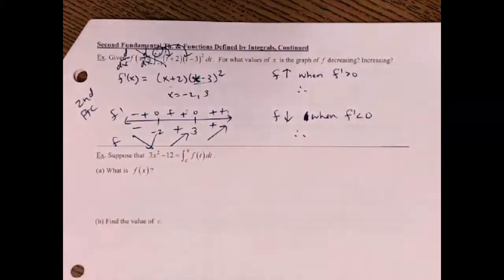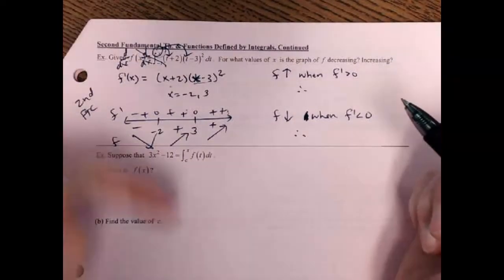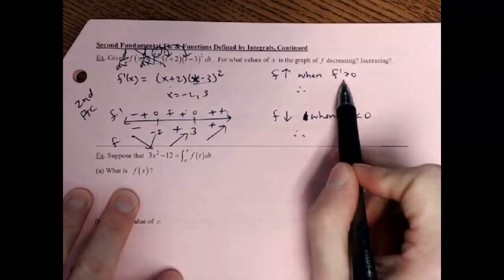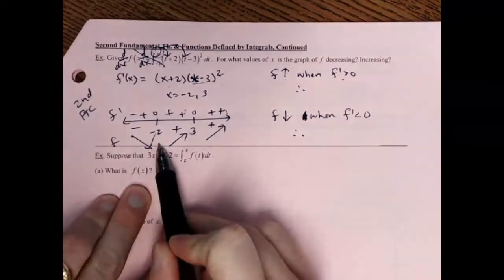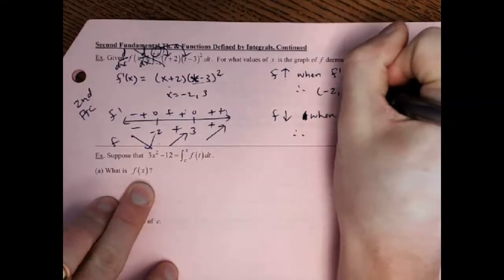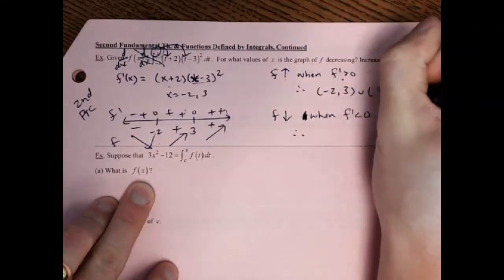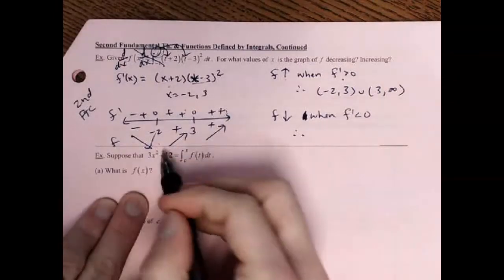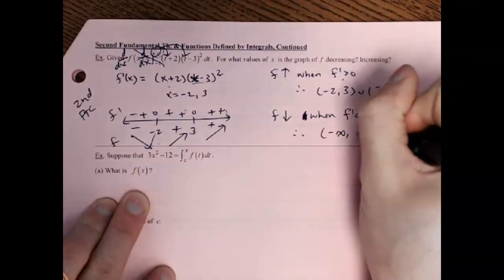So answering questions about increasing or decreasing, we know we need to do the first derivative sign chart. Second FTC kind of enabled us to get this derivative done pretty quickly. Increasing is when the derivative is positive. If you were to say -2 to infinity, that's fine. I'm going to split it up and say -2 to 3 or the union 3 to infinity. And then for the decreasing, that's just -infinity to the -2.